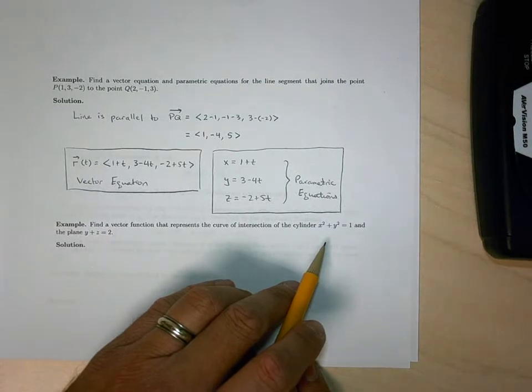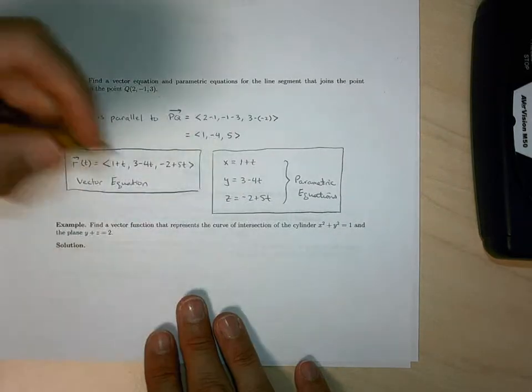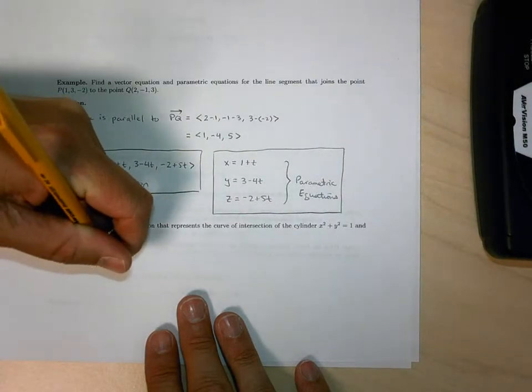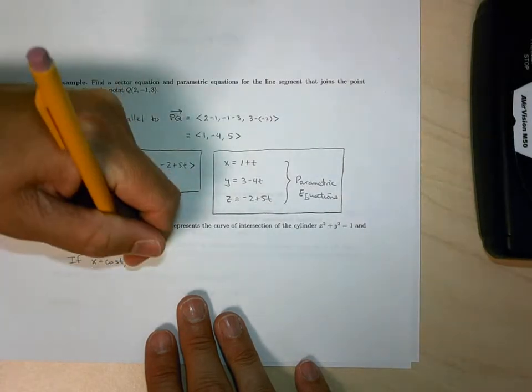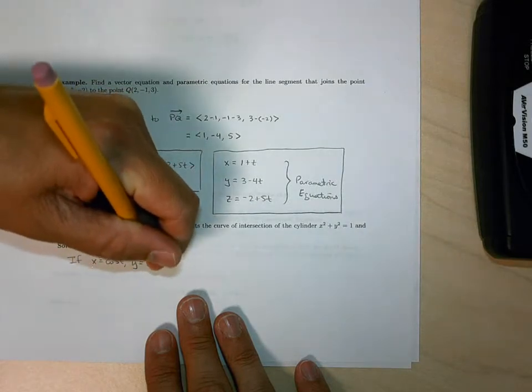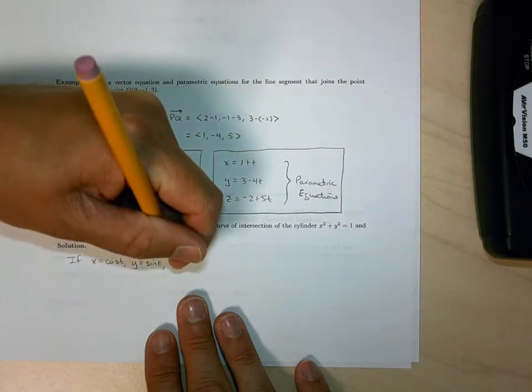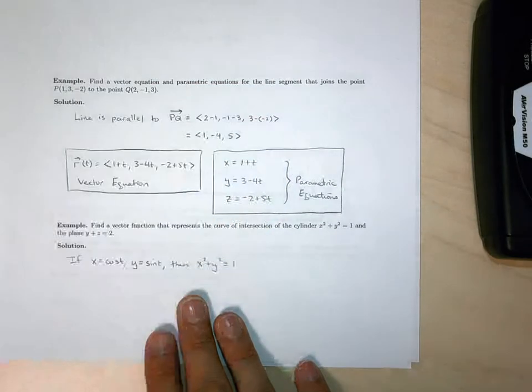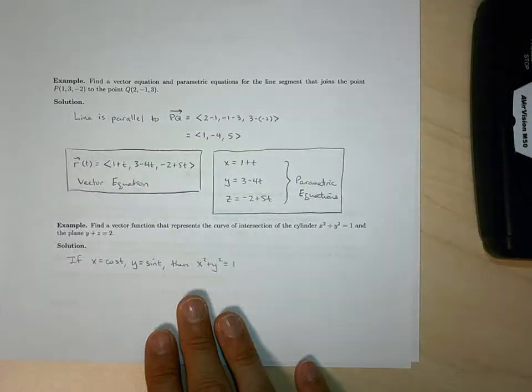We recognize it as a trig identity. So we could say if x is cosine t and y is sine t, then x squared plus y squared equals 1. So that's our cylinder.